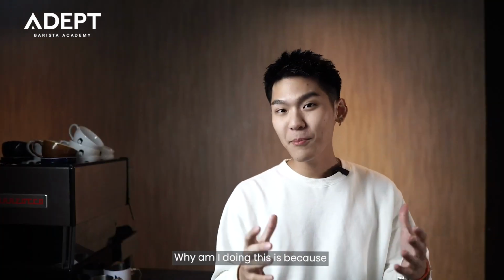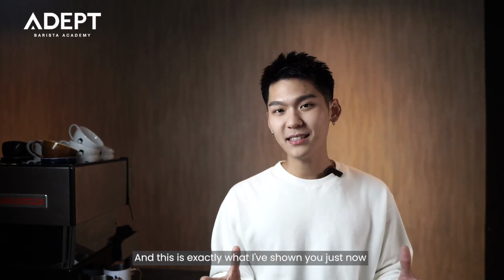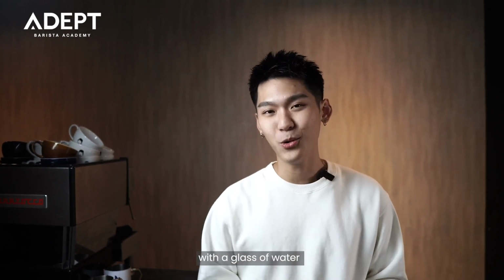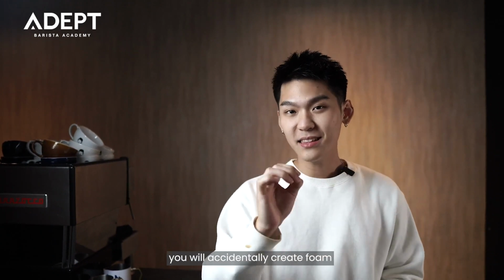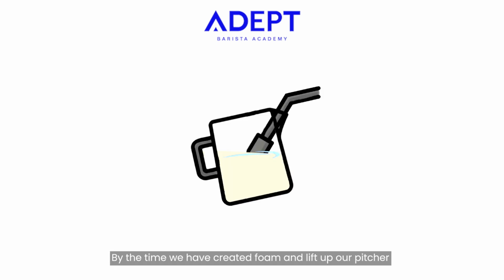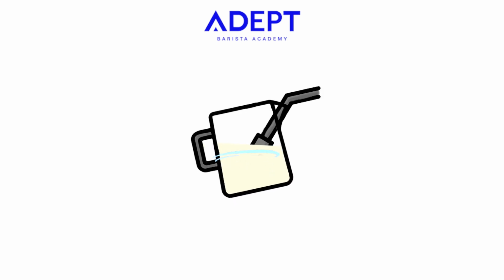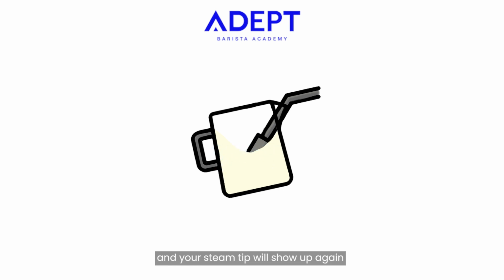Did you see it? The reason I am doing this is because I understand the theory behind the Vortex, and this is exactly what I've shown you just now with a glass of water. If the Vortex is getting bigger but you didn't lift up your pitcher again, you will accidentally create foam. Because the hot eye method is we create foam when the Vortex is not happening yet. By the time we have created foam and lift up our pitcher, the Vortex just started to get bigger. This means the surface will go deeper when the Vortex is growing, and your steam tip will show up again. If you are not lifting your pitcher again, it will accidentally create more foam.